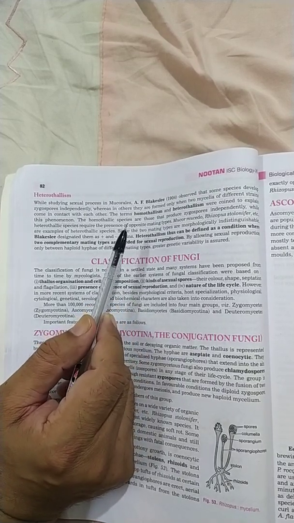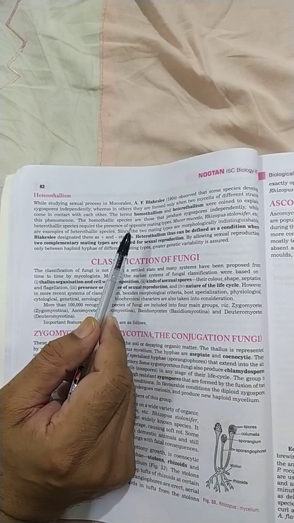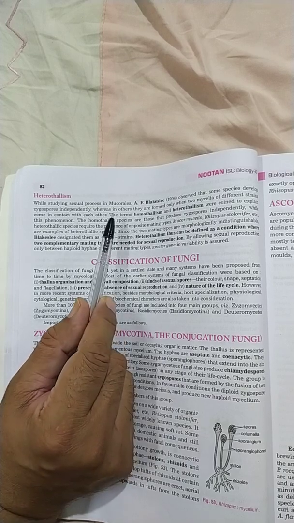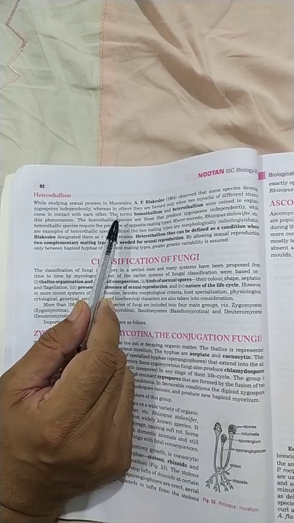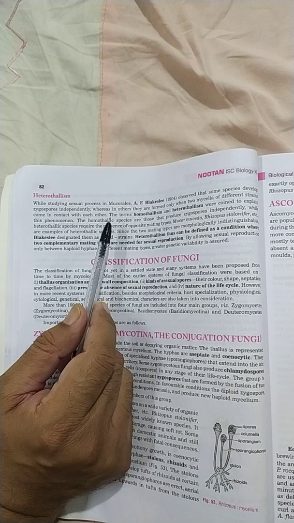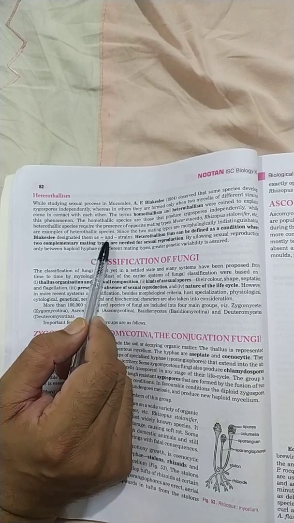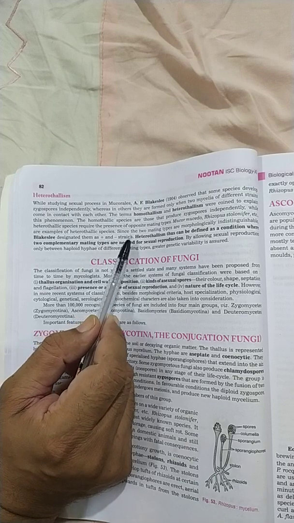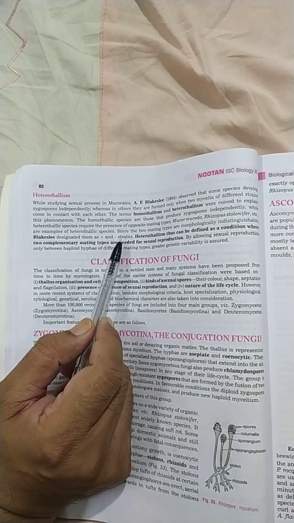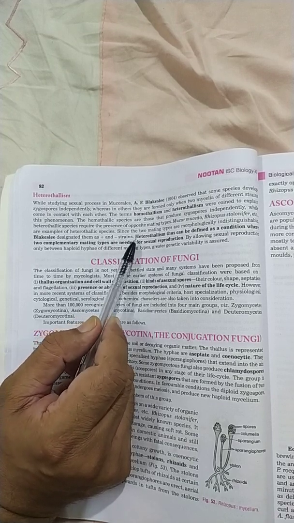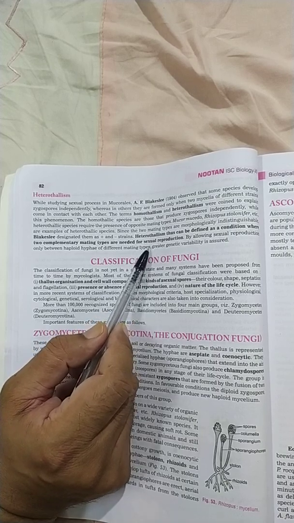And Blakeslee designated two strains here, positive and negative strains, and these two strains caused the heterothallism, which was a way needed for sexual reproduction.